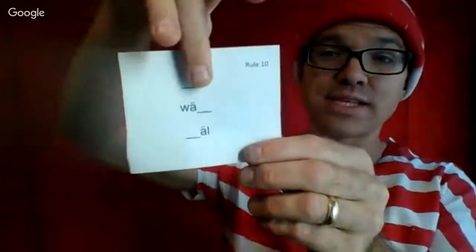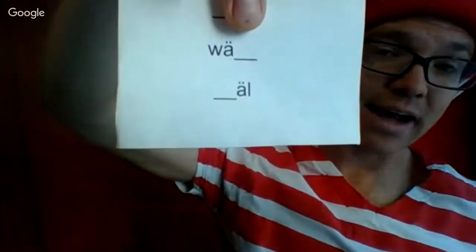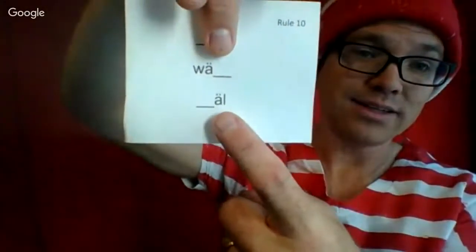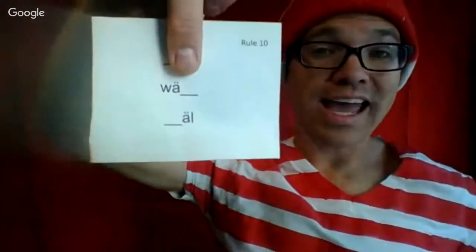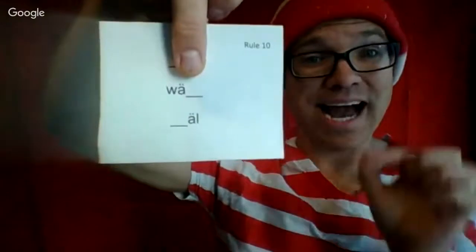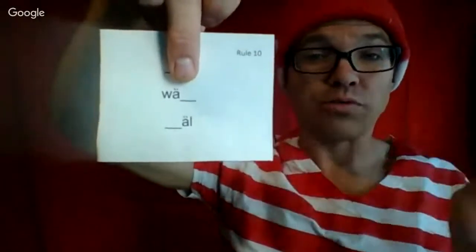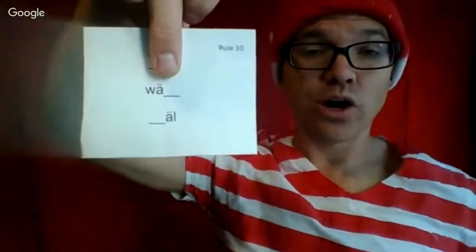Now let's skip this top one and focus on this. Do you see how the A is after the W and before the L? So here's the rule that you need to know. A will oftentimes make an ah sound after a W or before an L. We're going to call this the Waldo rule.